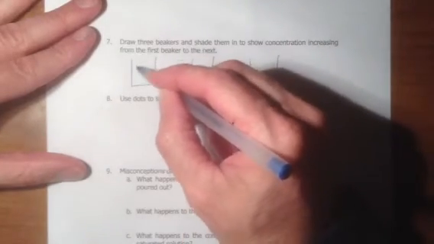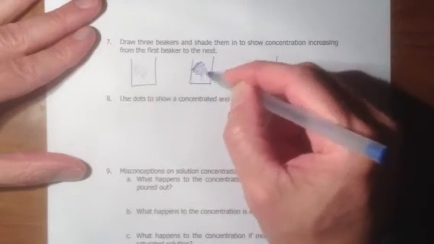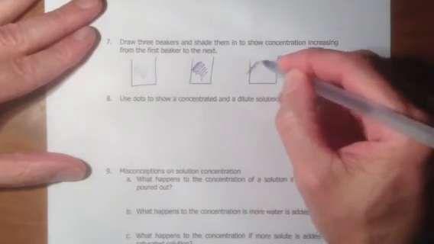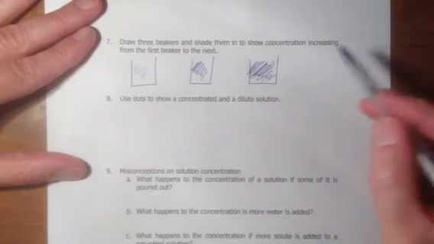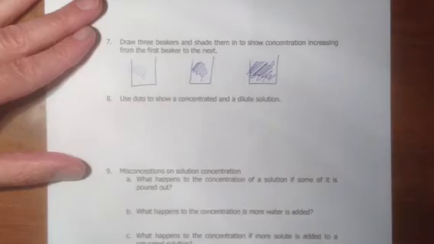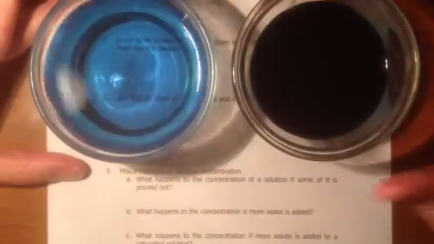So that means this is going to be a light amount. This should be heavier. And this would be heaviest. So we're just trying to show concentration. A lot of stuff in here, so that's going to be my dark one. Not much stuff in here, so it's going to be my light one.